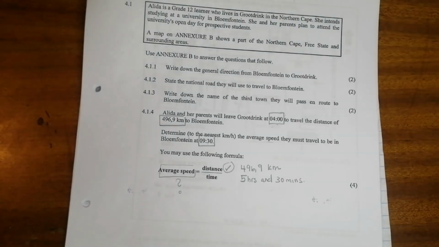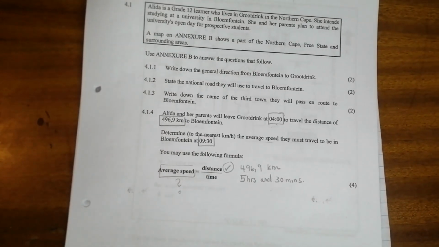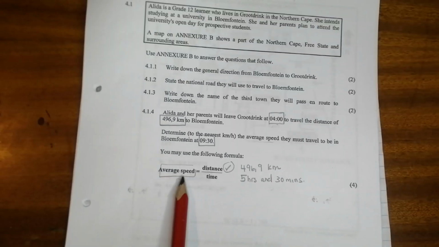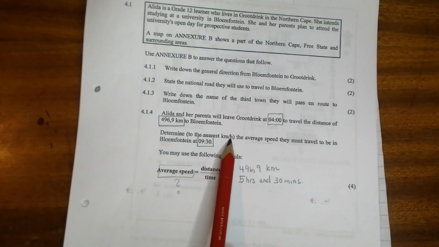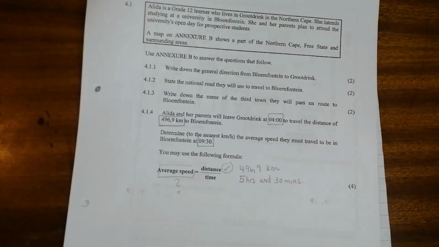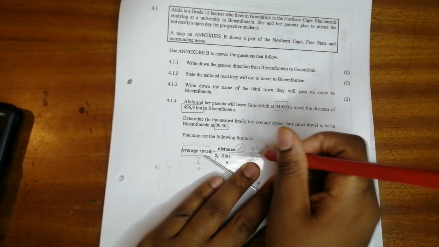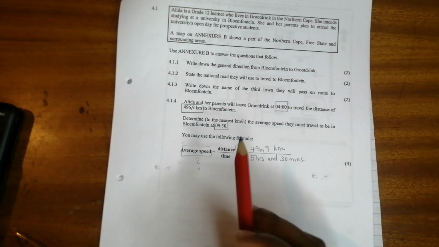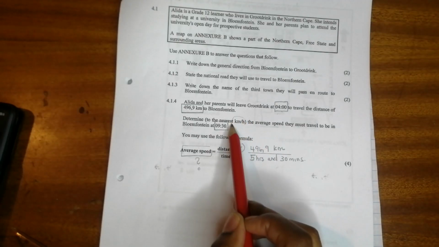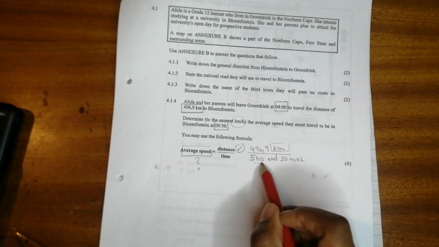But now the problem is we need to calculate the average speed in kilometers per hour. Here, guys, what are you noticing? We want our answer to be in kilometers per hour, so kilometers in the numerator and hours in the denominator.